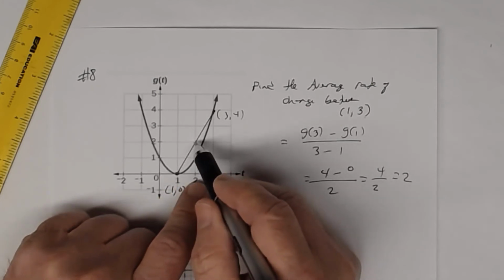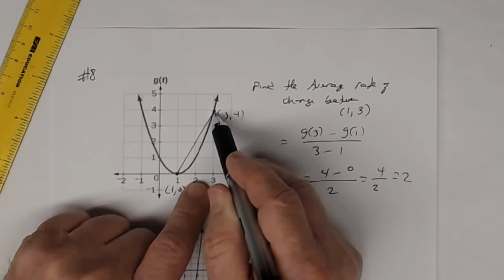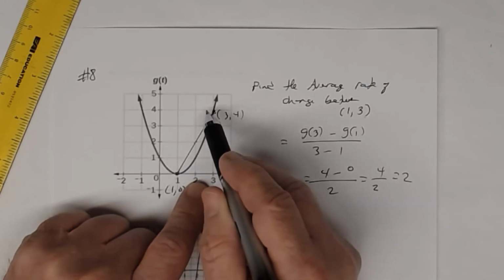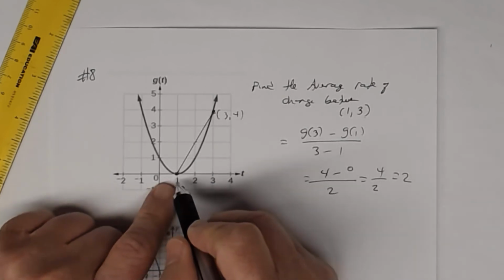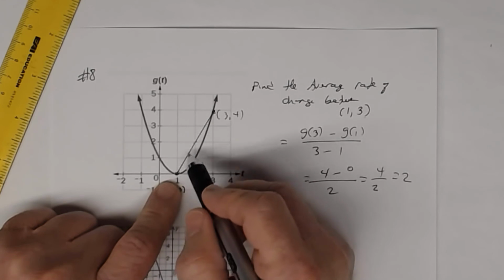And then from 2 to 4, I went from y equal 2 to y equal 4. That's 2 units. So that's what that means. So when you look at that line right here, that slope is 2.